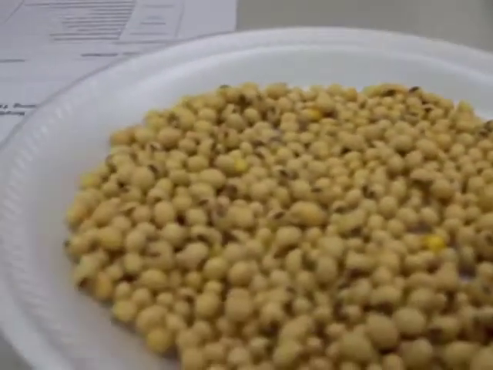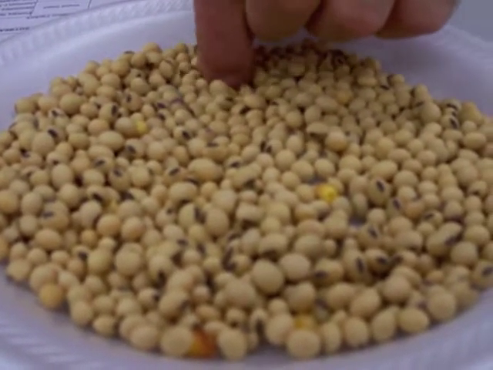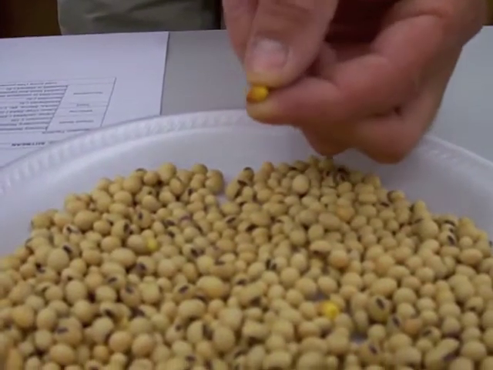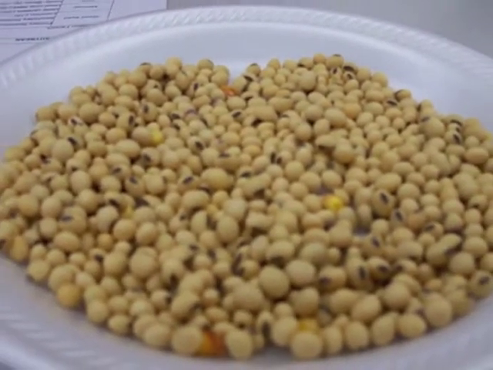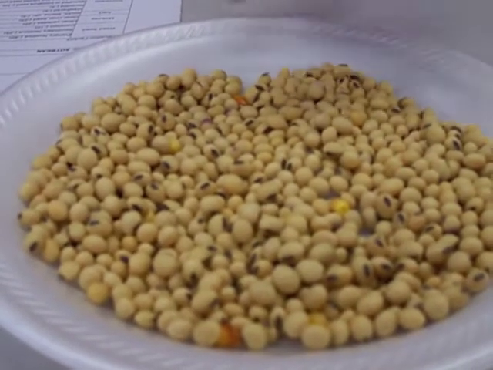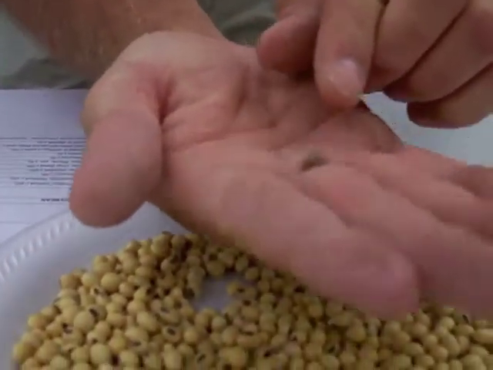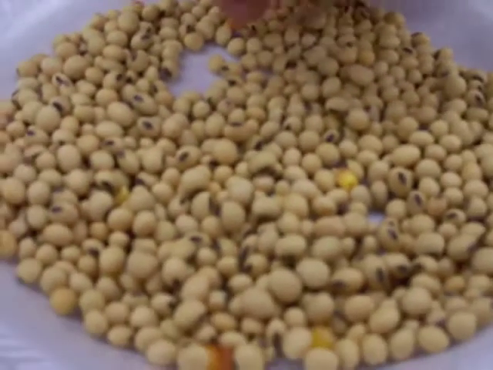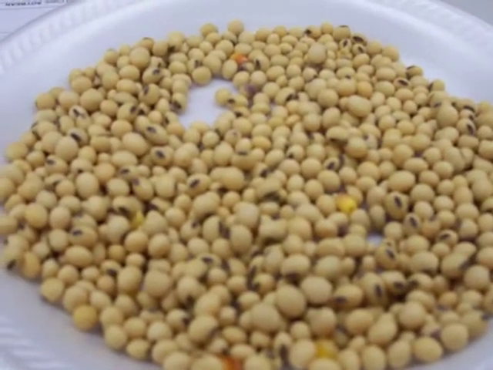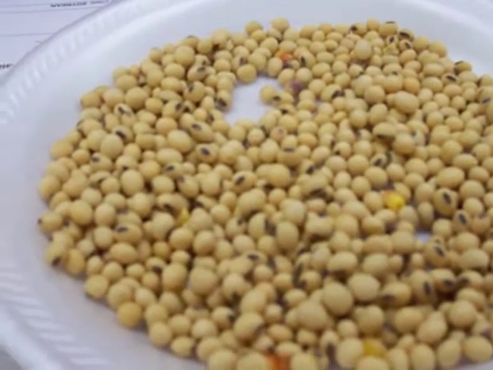Now our second sample, the first thing that sticks out is we're going to have some corn in there, so that's going to be other crop seed, and that's going to be a deduction of 25 points. And then there will be diseased or stained seed. If you look, for example, at this one, we can see it's got a stained seed coat, and that is going to be a 5-point deduction. So 30 points from 100, that sample will score 70.